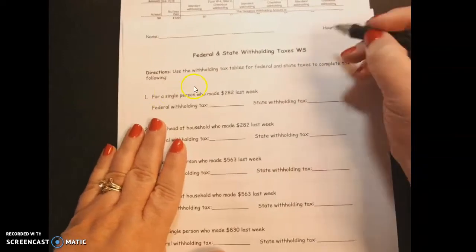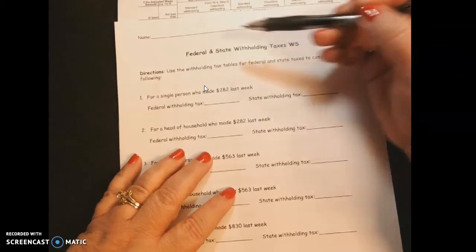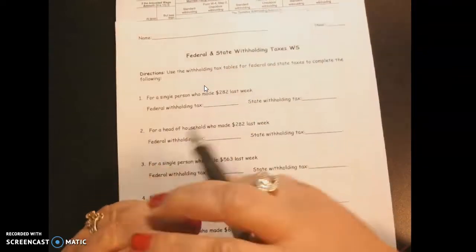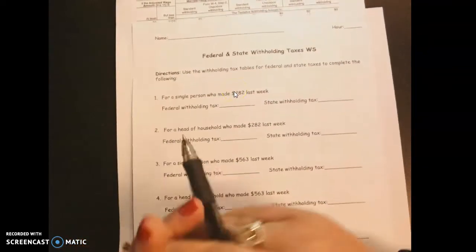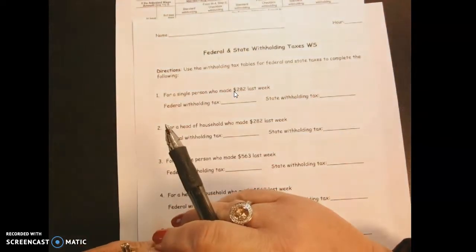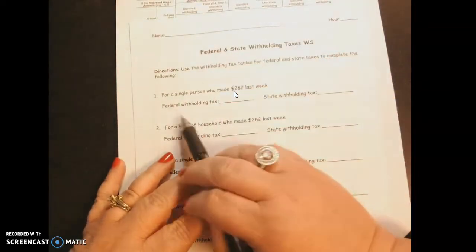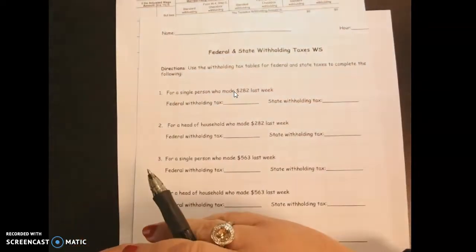Okay, now we're going to be working with withholding taxes. There are 4 required taxes that come out of each person's paycheck: federal withholding, state withholding, Medicare, and Social Security. First, we're going to learn to find federal and state, and then I'll go over Social Security and Medicare with you.